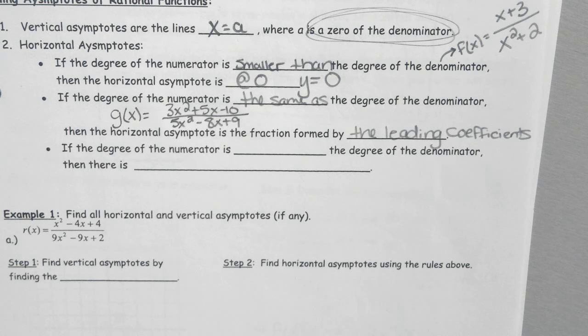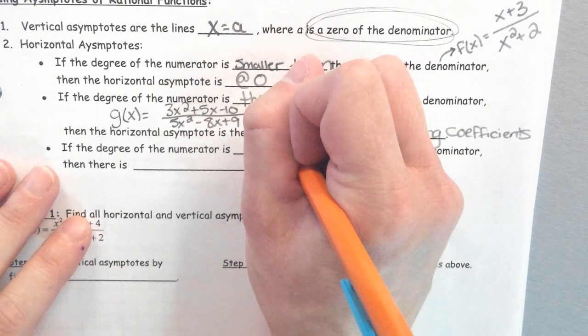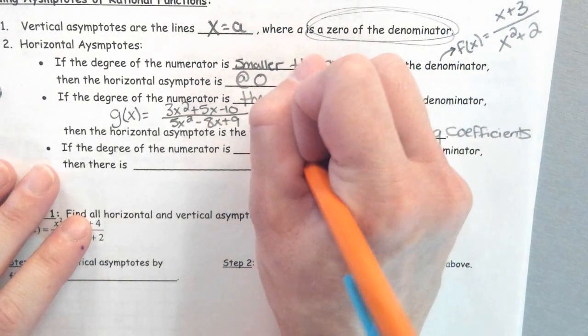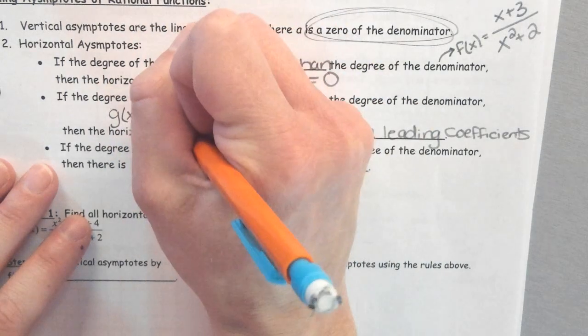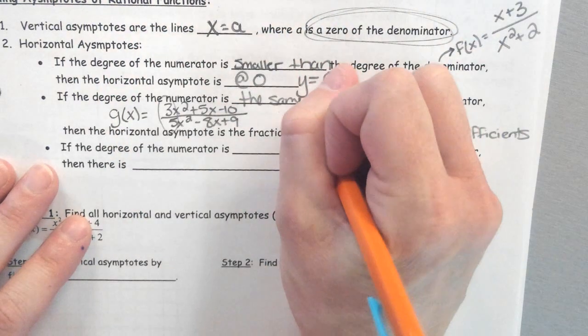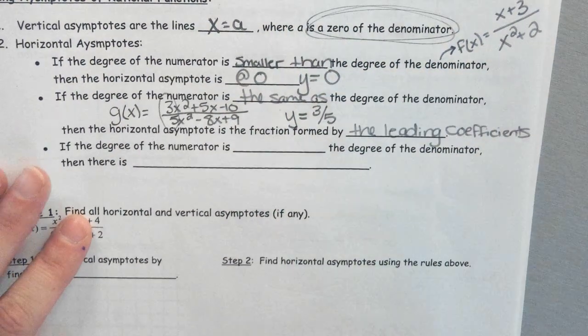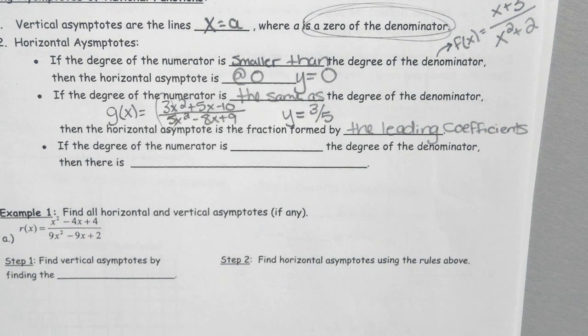Are my degrees the same? They're both 2, right? So my degrees are the same. So my horizontal asymptote is the ratio of the leading coefficients. Because it's horizontal, I would write y equals 3 over 5. So if I looked at my calculator, I should have a horizontal asymptote at 3/5.